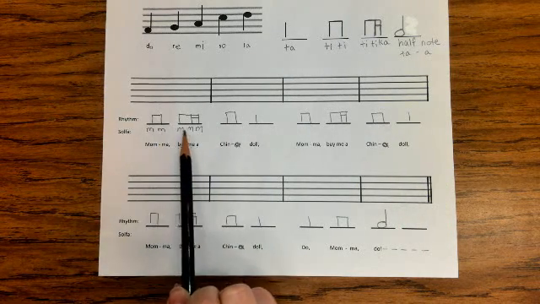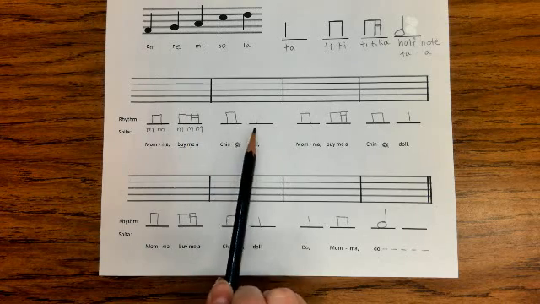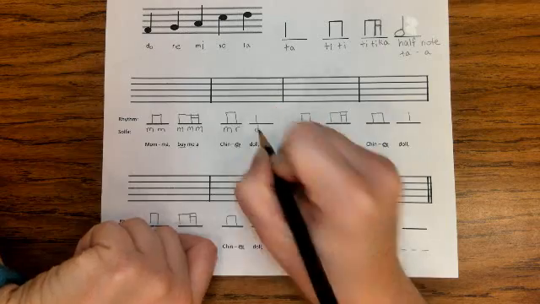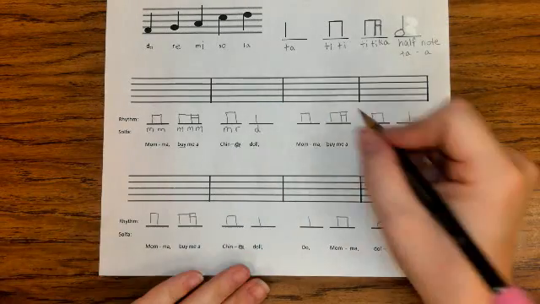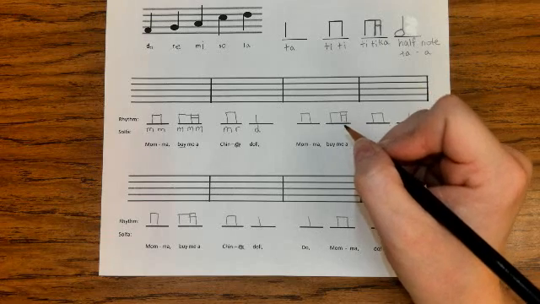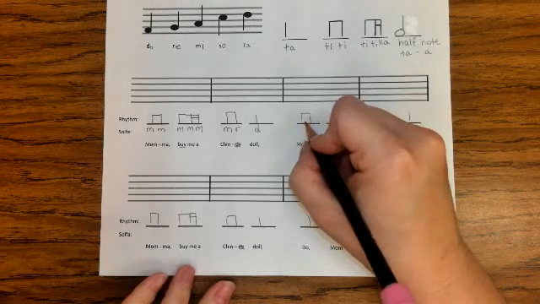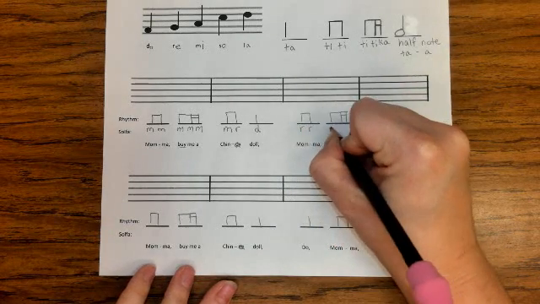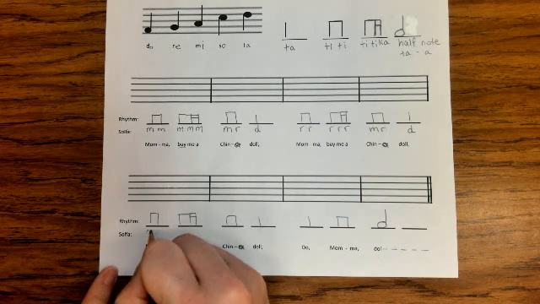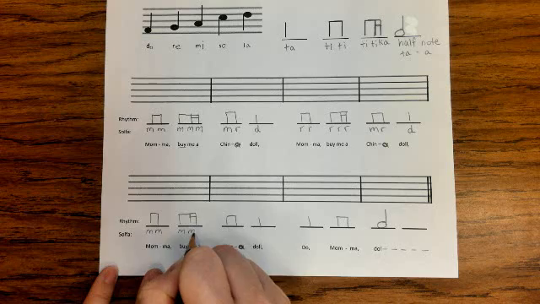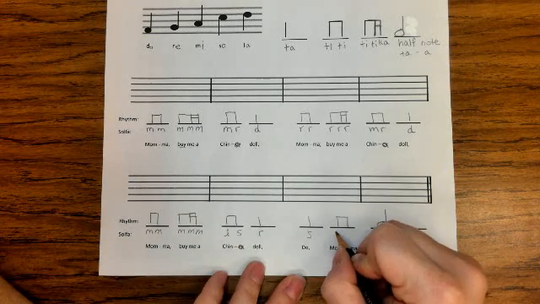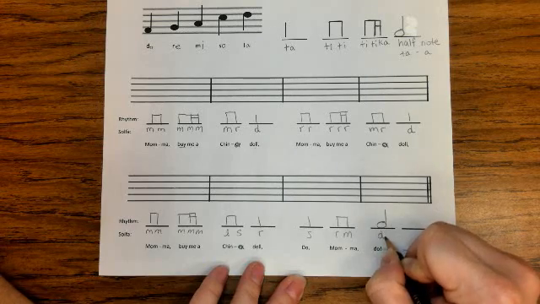Mi, mi, mi, mi, mi, mi, re, do, mi, re, do. Again, you do not have to do this as fast as I do, and you can pause to copy when I'm finished. Re, re, re, re, re, mi, re, do, mi, mi, mi, mi, mi, la, so, re, mi, do.